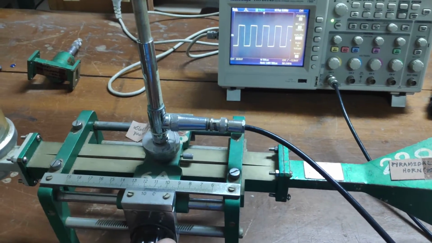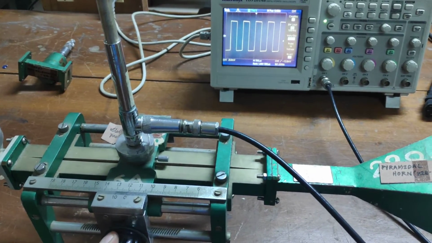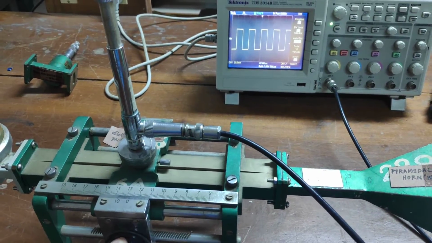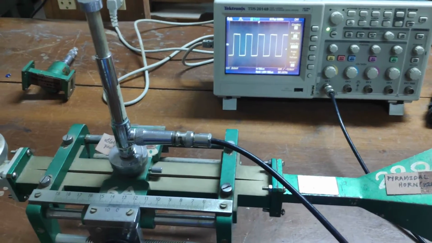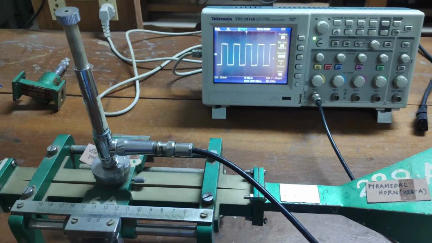For VSWR measurement, we just need to measure the maximum and minimum value of this total signal, or this standing wave. That's all for VSWR measurement.